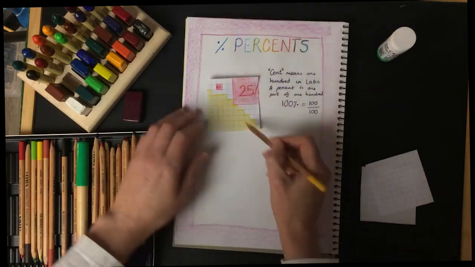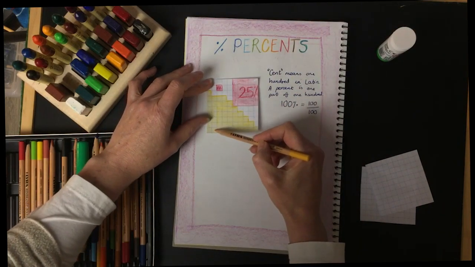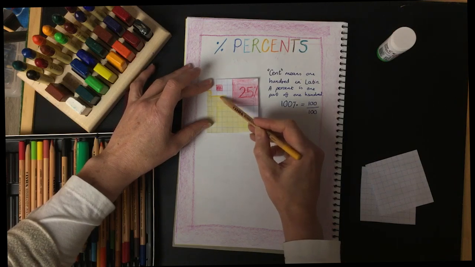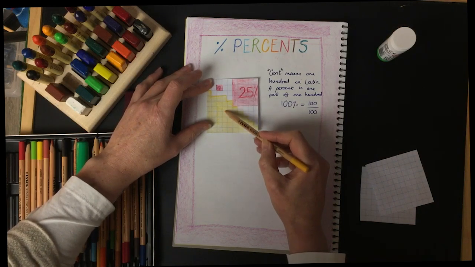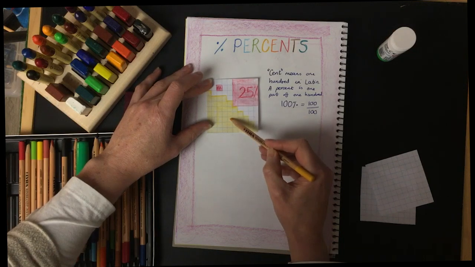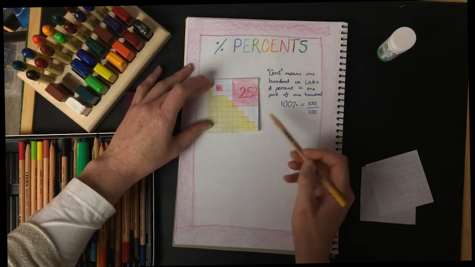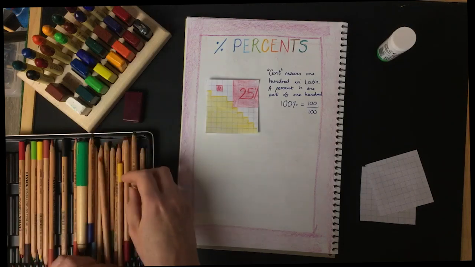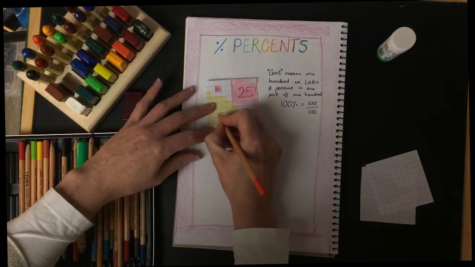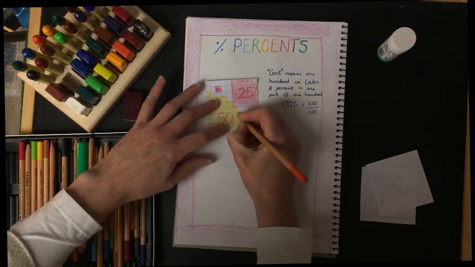Okay, now I'm just going to count them and see if I've actually got 50. So it's 1, 2, 3, 4, 5, 6, 7, 8, 9, 10, 11, 12, 13, 14, 15, 16, 17, 18, 19, 20, 21, 22, 23, 24, 25, 26, 27, 28, 29, 30, 31, 32, 33, 34, 35, 36, 37, 38, 39, 40, 41, 42, 43, 44, 45, 46, 47, 48, 49, 50. So now I can write a big 50% inside this yellow shaded area. 50%.